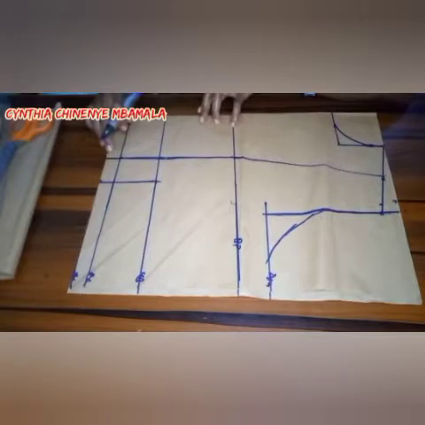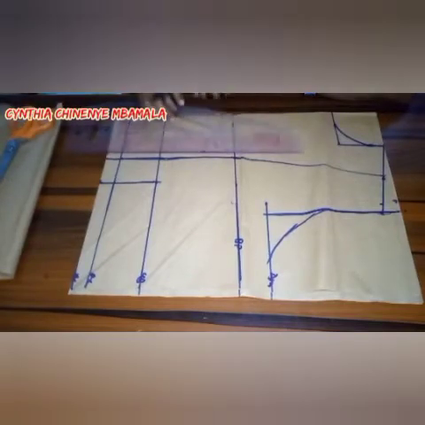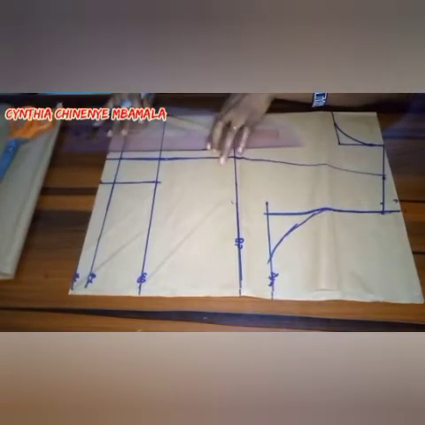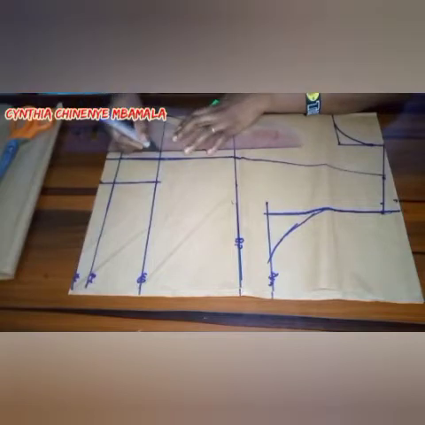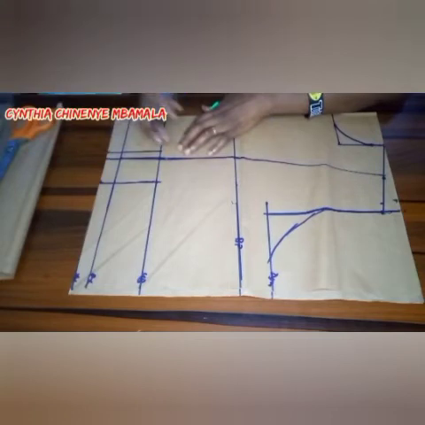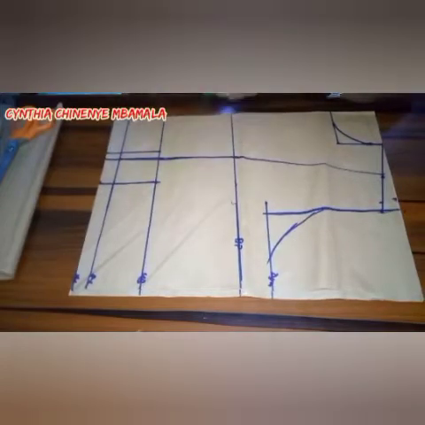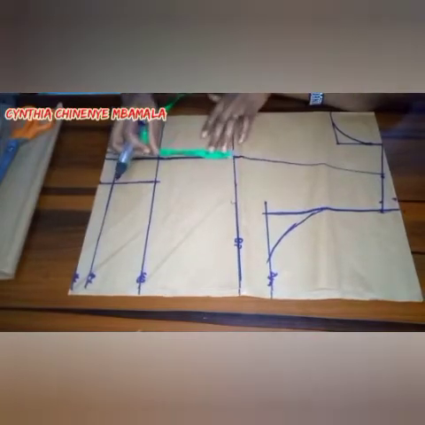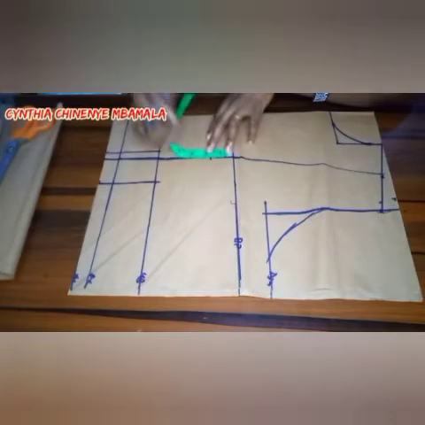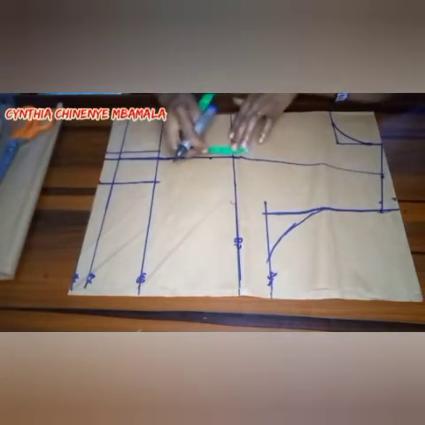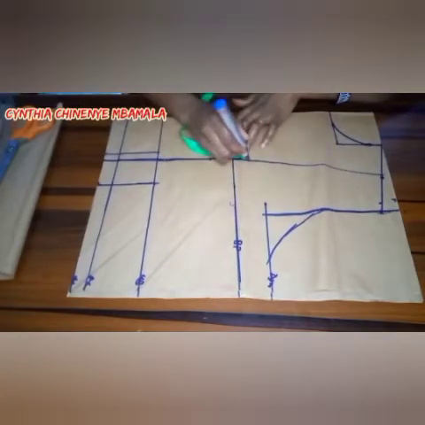Remember, I took 1/2 inch from this place. It's optional. You can use 1/2 inch, 1 inch, 0.75, depending on how you want your bust to protrude. So right here, I'm taking 1/2 inch. Now the distance between my bust point and my underbust is very much. Because of that, I'll be coming down with 1.5 inch. Then at the upper bust, I'm coming up with 1 inch.